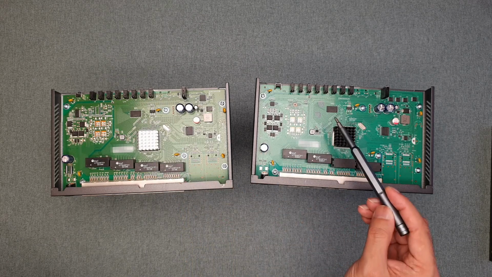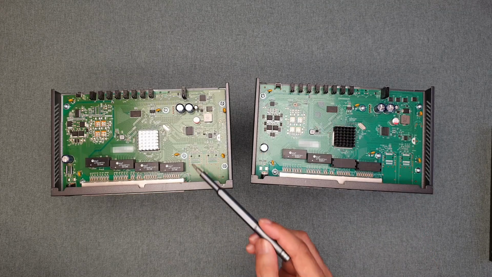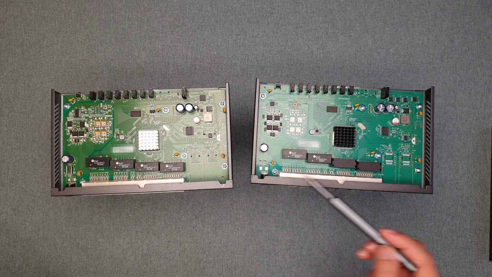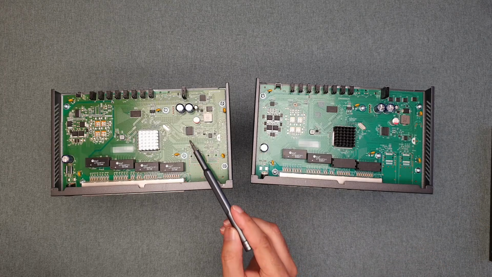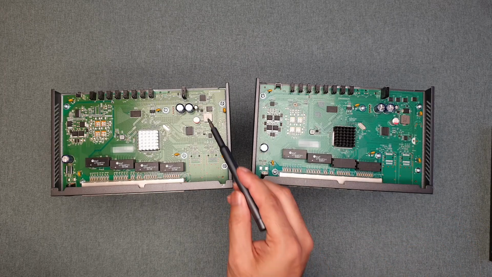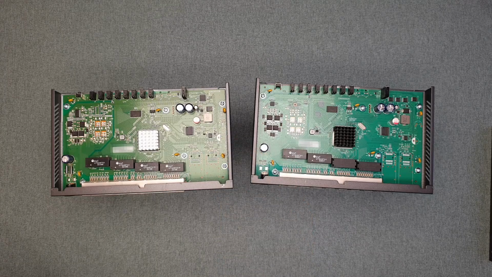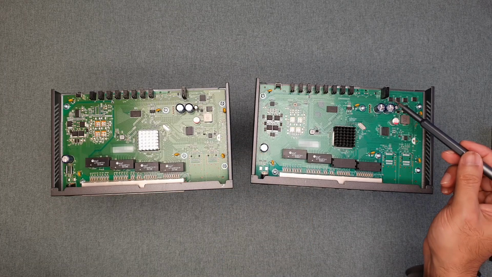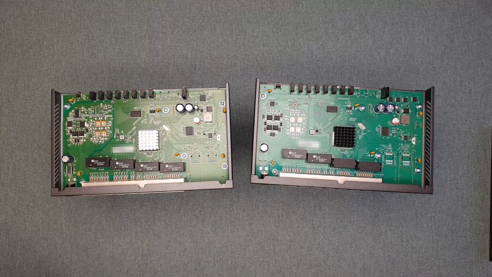The memory is identical between the two devices. However, this flash here has changed. That's a GigaDrive. That's a WinBond. This Realtek LED driver has been replaced by these 4 here, which means that the way that they're driving the LEDs has changed.